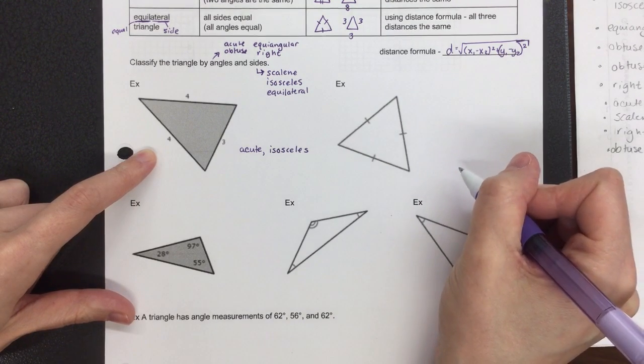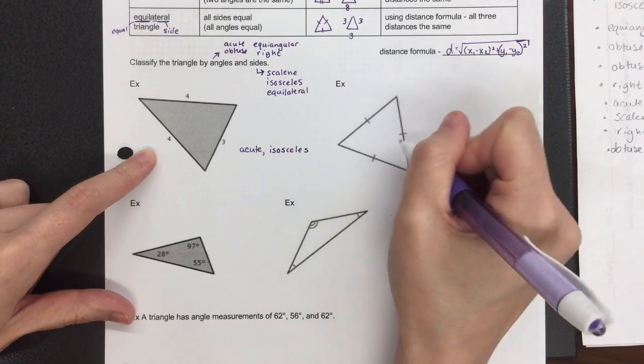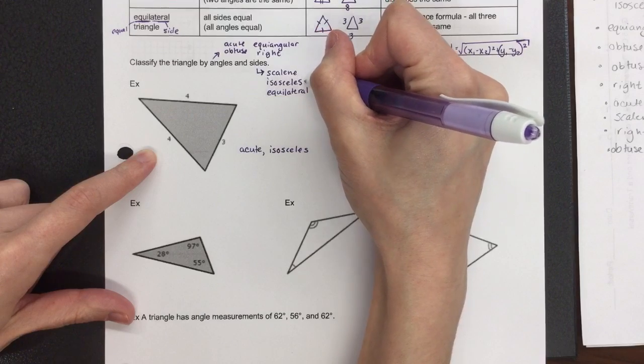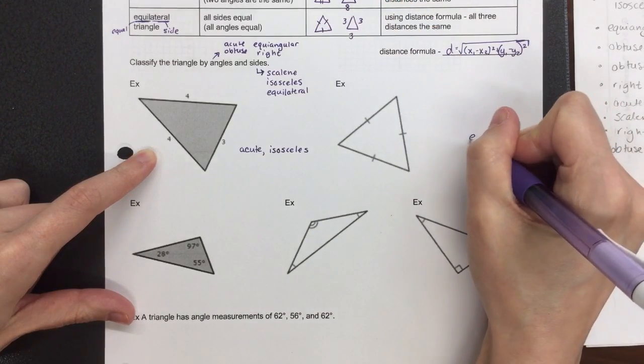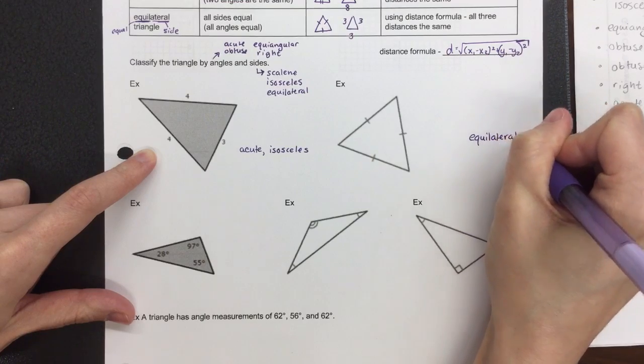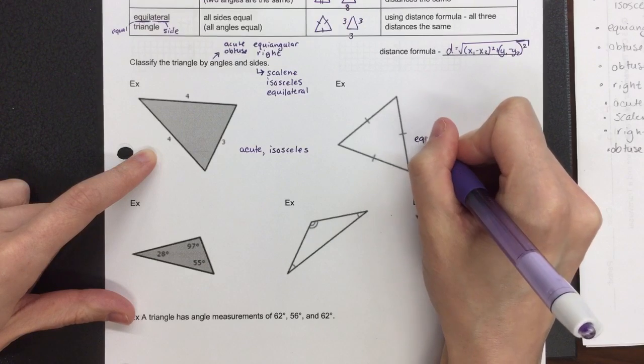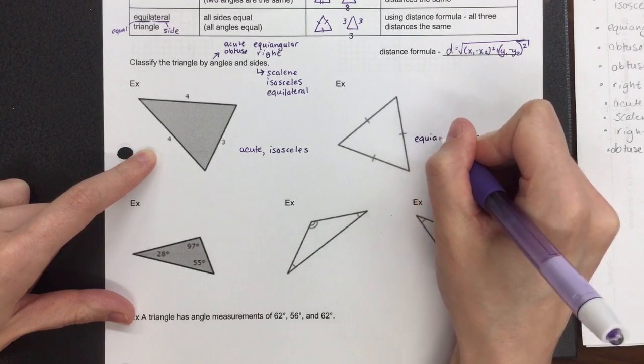Then looking at the next one, all of the sides are going to be equal. So if all the sides are equal, that's going to be equilateral. And if we have an equilateral triangle, we automatically have an equiangular triangle.